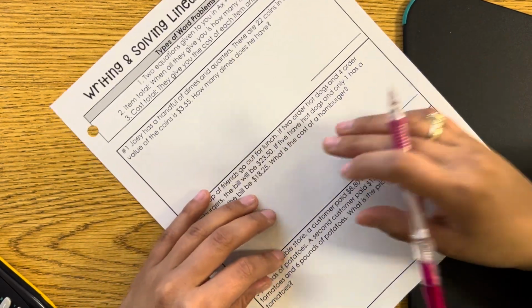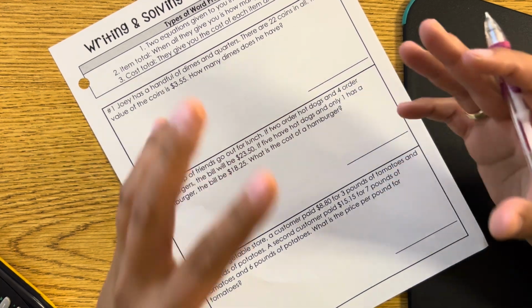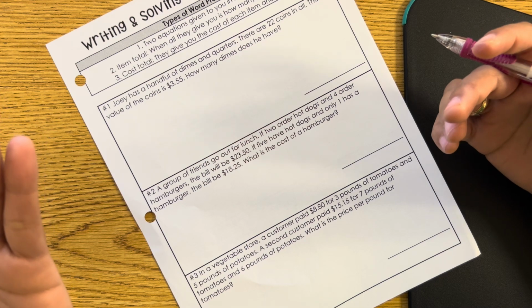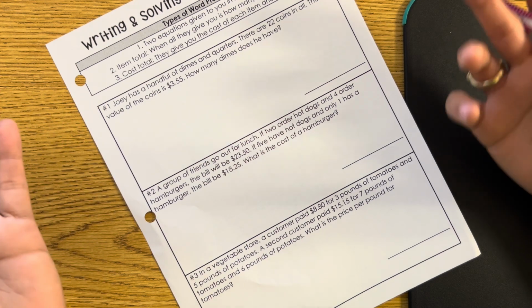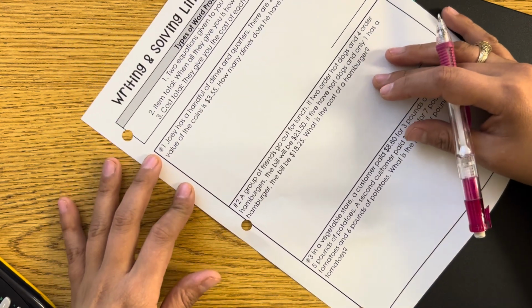Okay, so this is the third day of doing this, but the reason why there is a third is because we've been focusing on finding the value of each x and y, where we have to be prepared for them to ask specifically for one or the other. So labeling is important. For instance, number 1 says Joey has a handful of dimes and quarters.